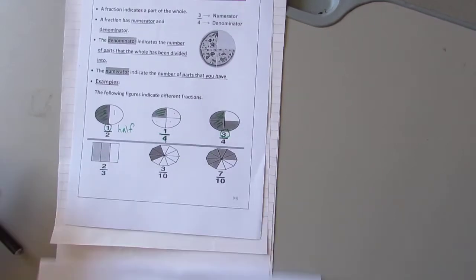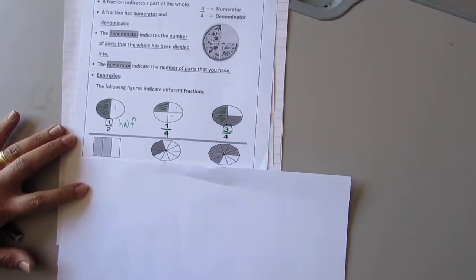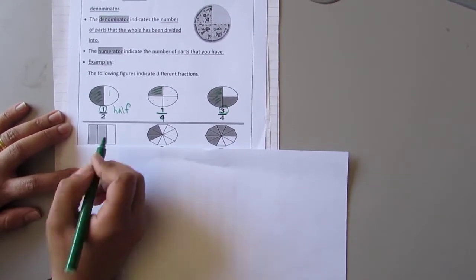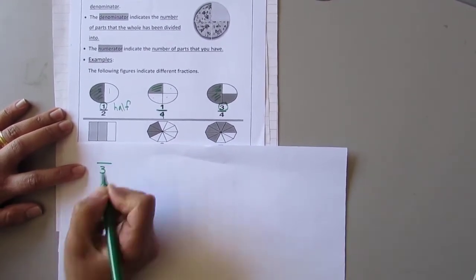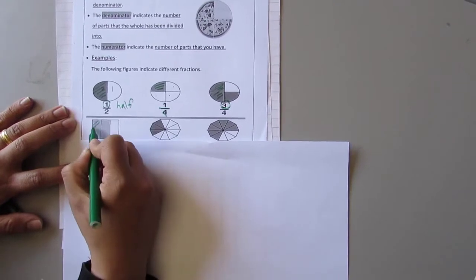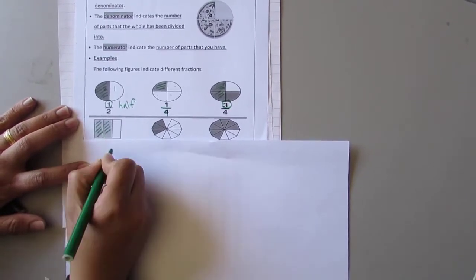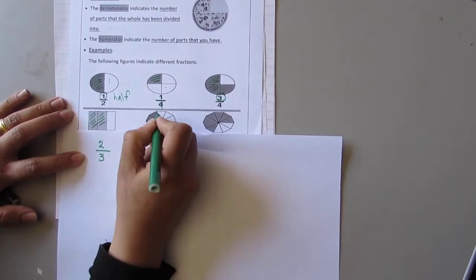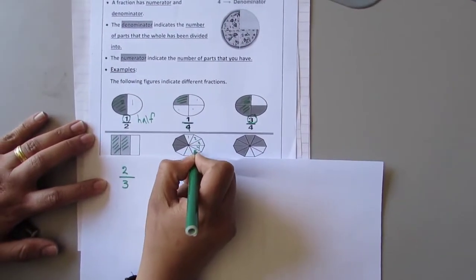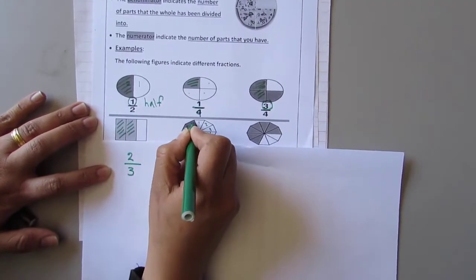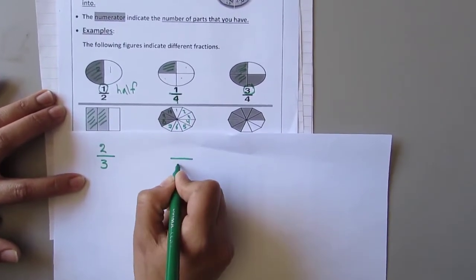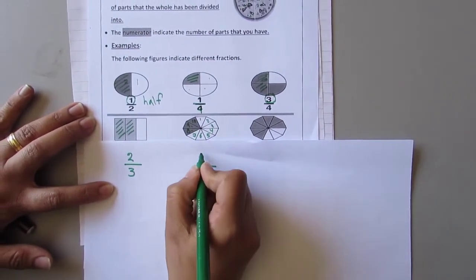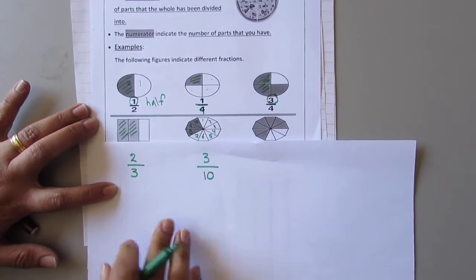Let's see now these examples. Here we have what? 1, 2, 3. So the whole parts is 3. And we have only 2 shaded parts. 1, 2. So it will be 2 over 3. Okay, let's see the other one. Here we have what? 1, 2, 3, 4, 5, 6, 7, 8, 9, 10. So the whole parts is 10. And the shaded are only 3. So it will be 3 over 10.